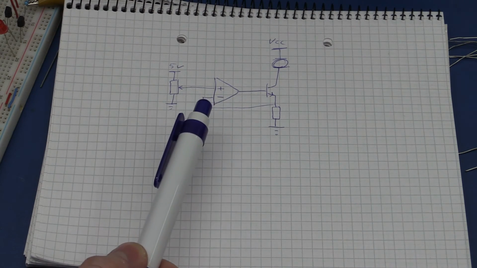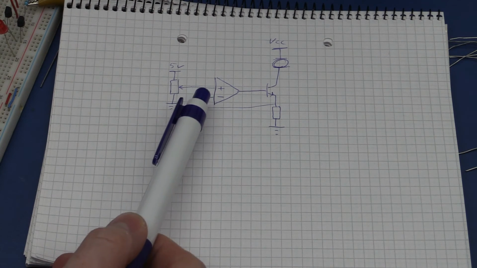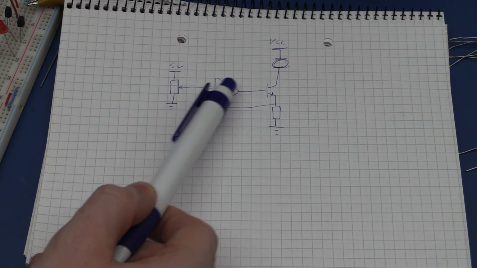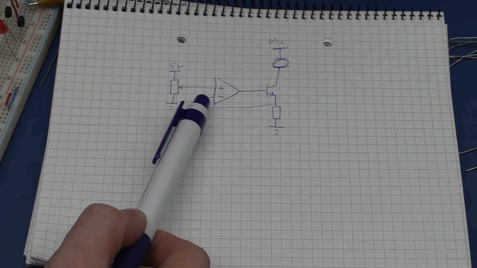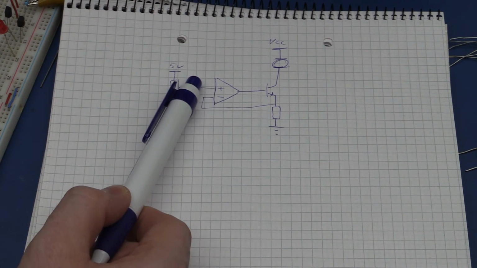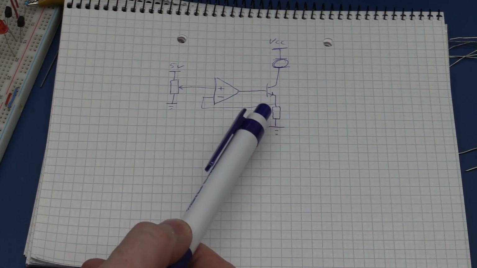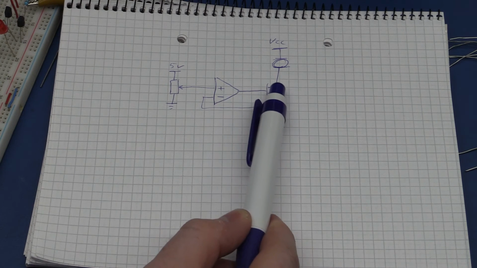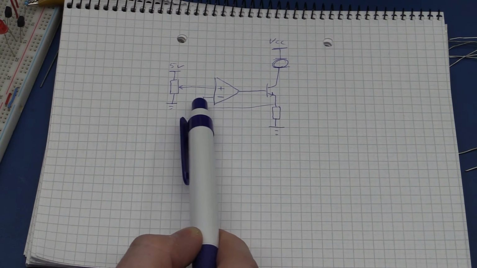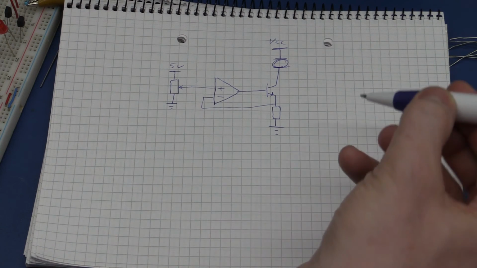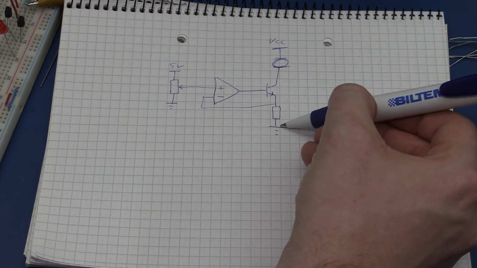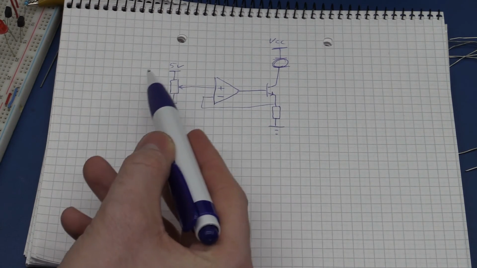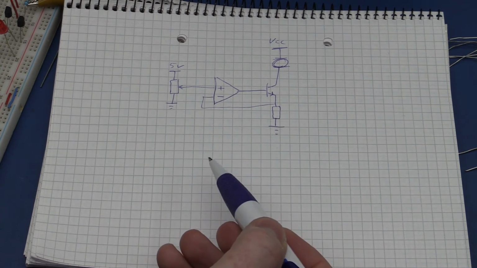So the op-amp will always try to keep the two inputs the same. And if we set a voltage on the non-inverting input, then the op-amp will adjust the output to get the inverting input to the same potential. Within limits, of course. It will do it if it's possible. So the output controls this transistor, and the inverting input sets a voltage across this resistor. It's the same principle as before. Now we can just adjust the current.